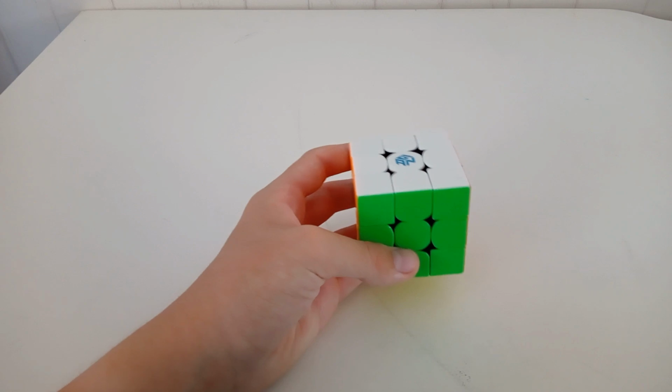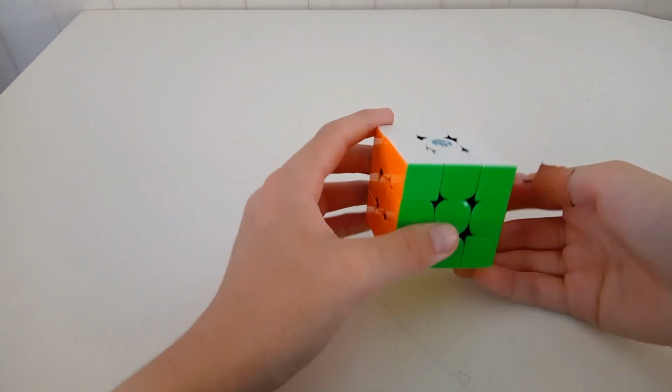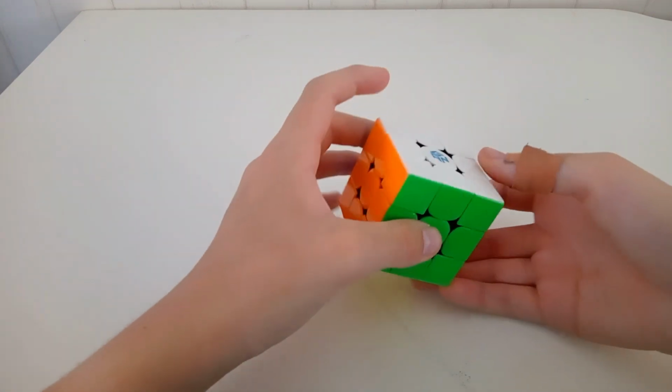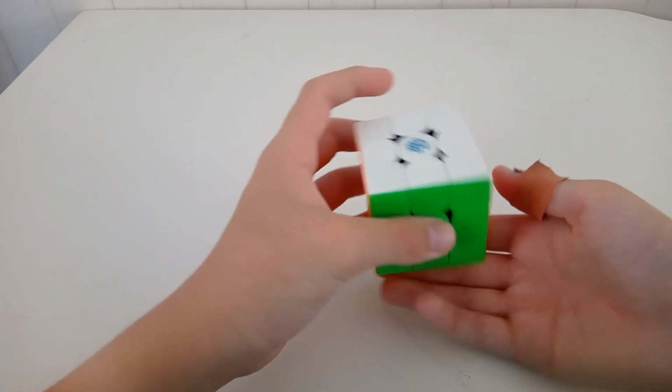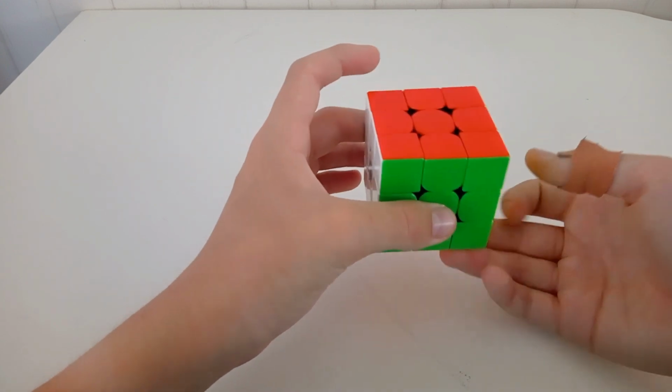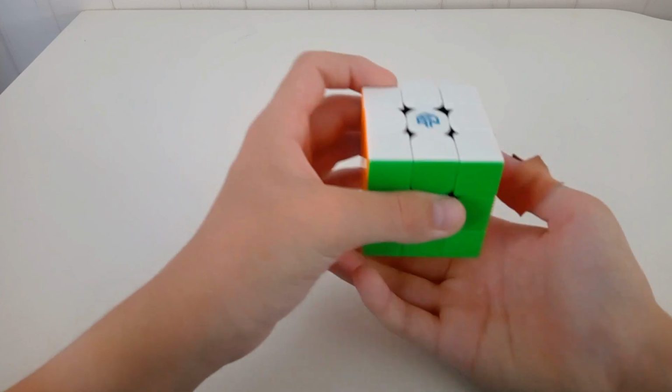And then the last rotational move is a Z move, which is kind of like an F move, or a B move, but for the whole cube. So you rotate the whole thing like that. And a Z prime would be like that, and a Z2 would be like that.